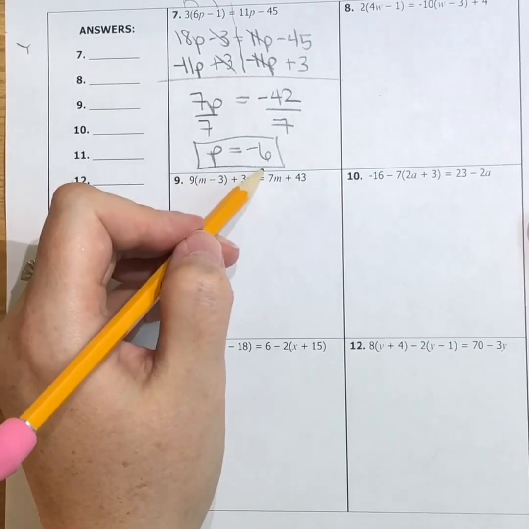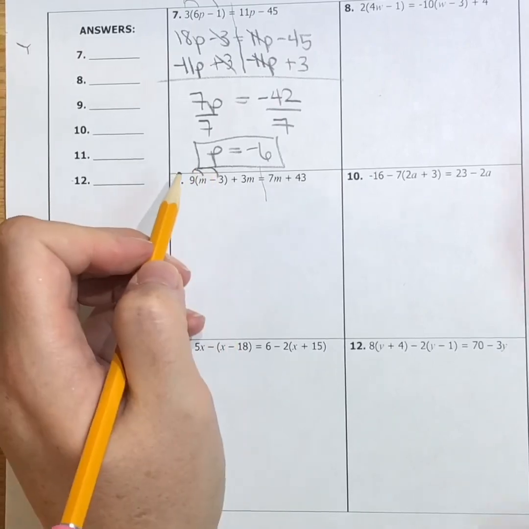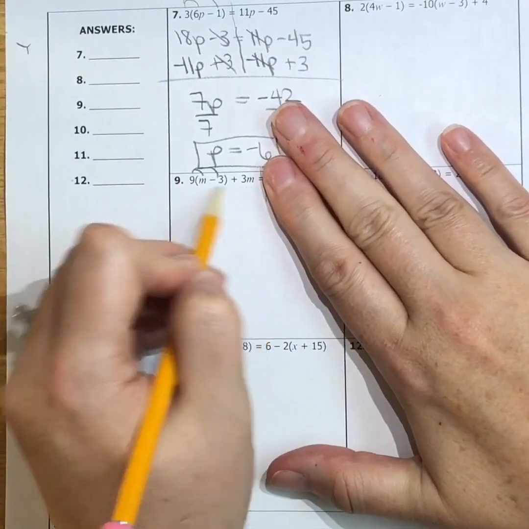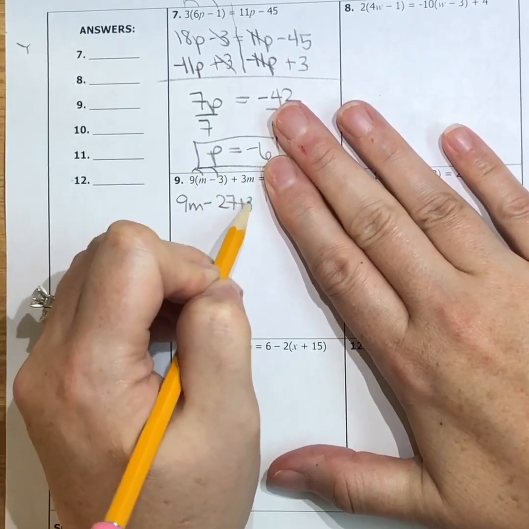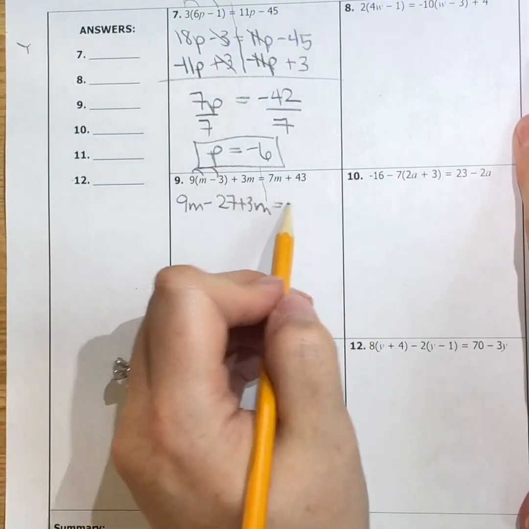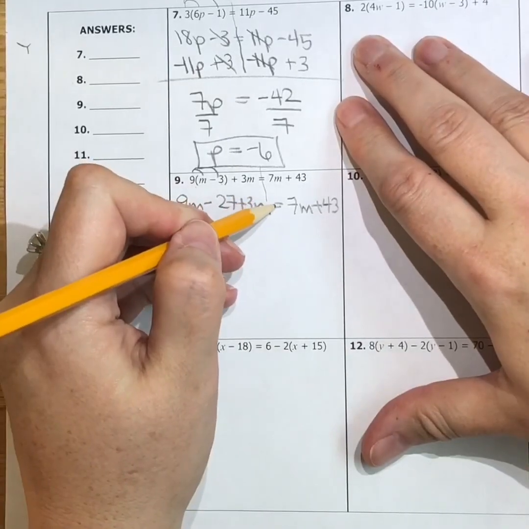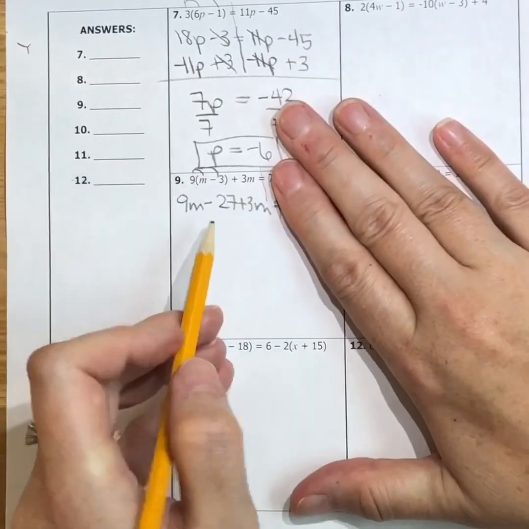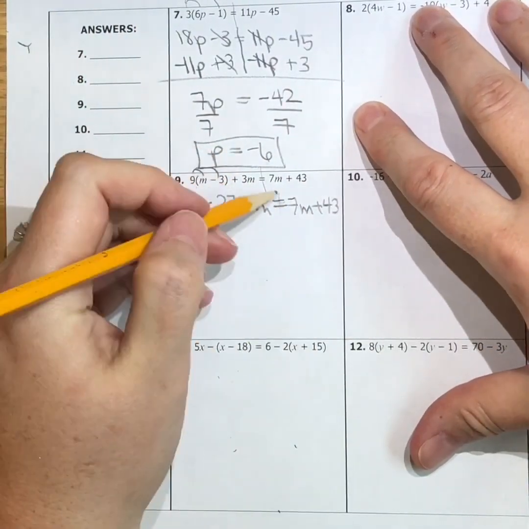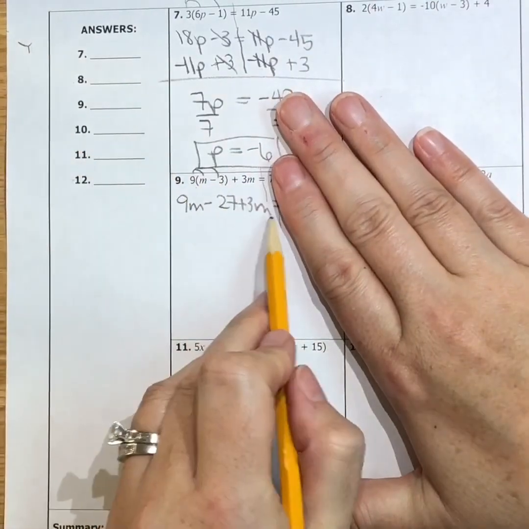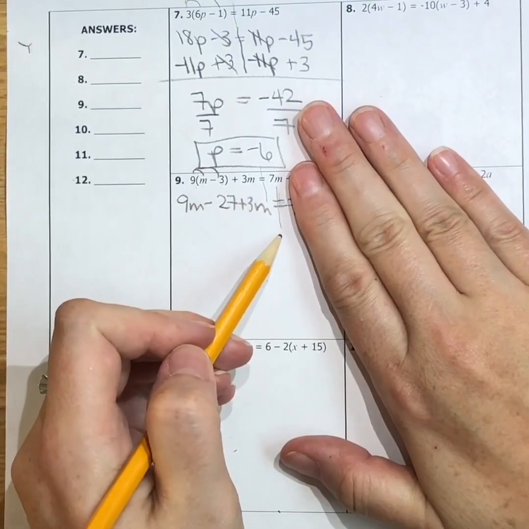Okay, number 9. As you can see, if you look at the left-hand side, not only do I have to distribute, but I'm going to have to combine like terms, because I get 9m minus 27 plus 3m, and then on the right-hand side there's nothing to do, so I'm just going to keep the 7m plus 43. And again, on that left-hand side, now this is not an X, just to clarify, guys, it's an equals. I'm drawing this line so it's clear what's on the left-hand side versus what's on the right-hand side. You do not have to do this, okay?